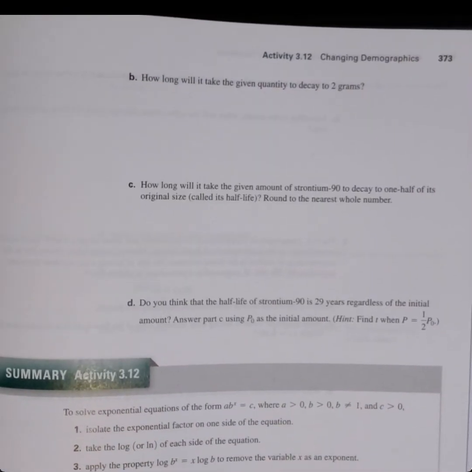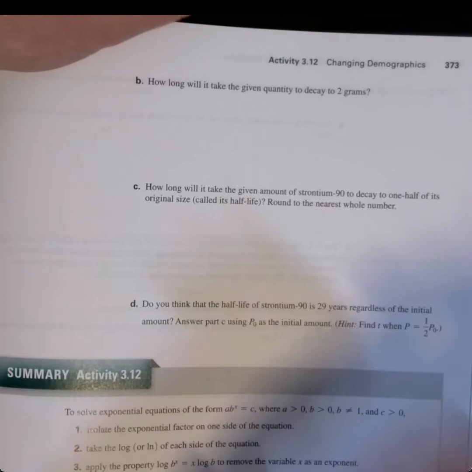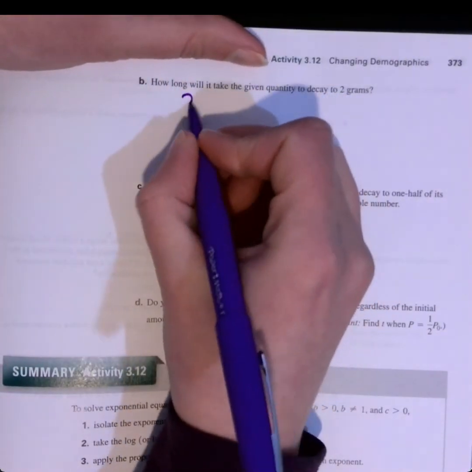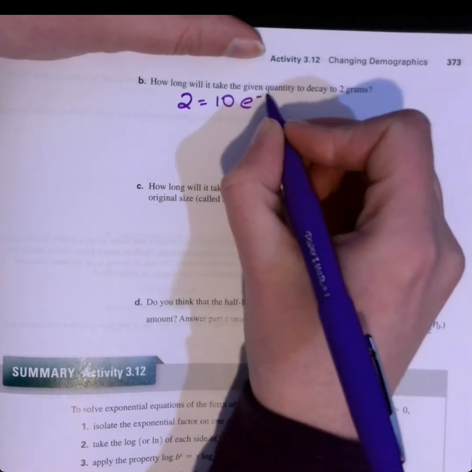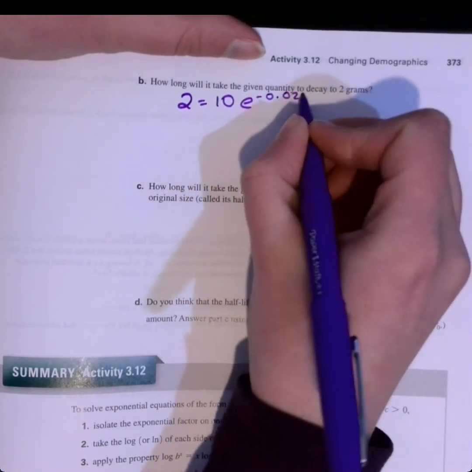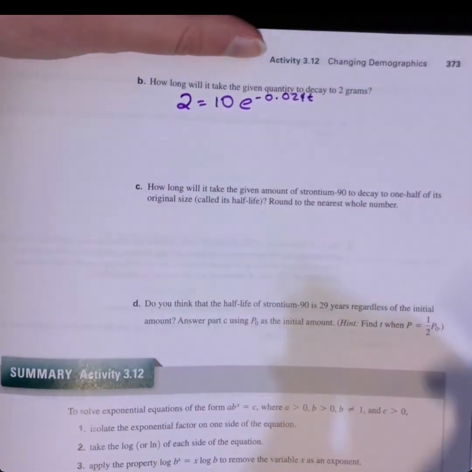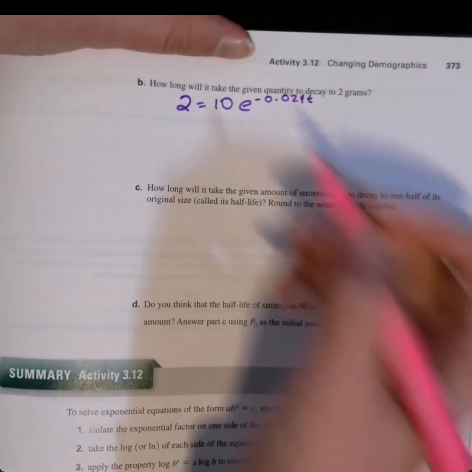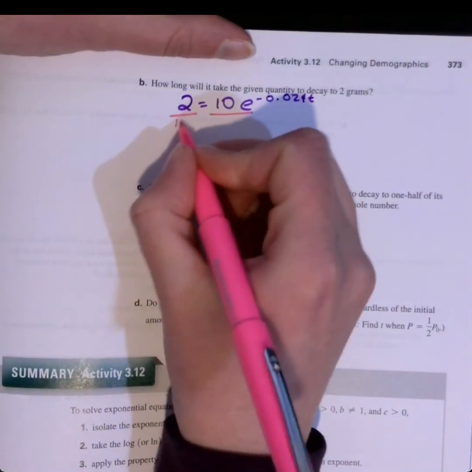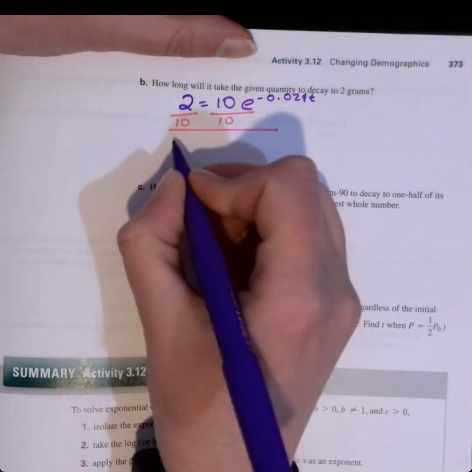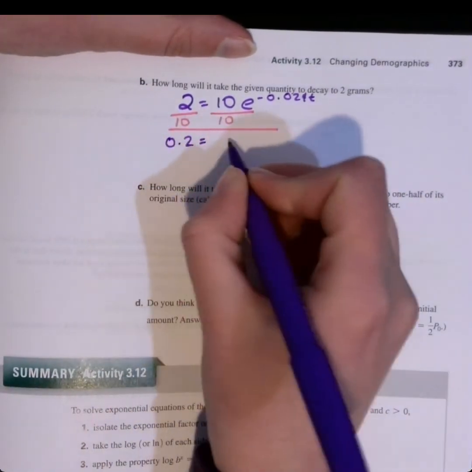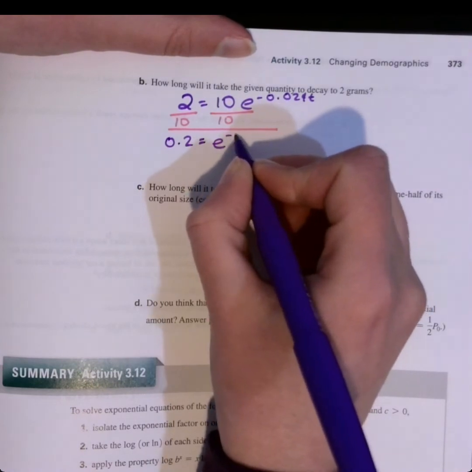How long will it take for the given quantity to decay to 2 grams? We're going to solve this one by hand as well. So we're going to do 2 equals 10 times e to the negative 0.024t. You have to isolate your exponential, so we've got to divide off that 10 as our first step.